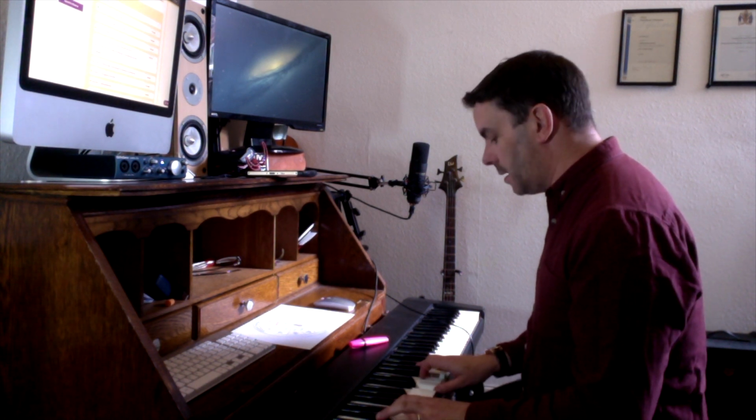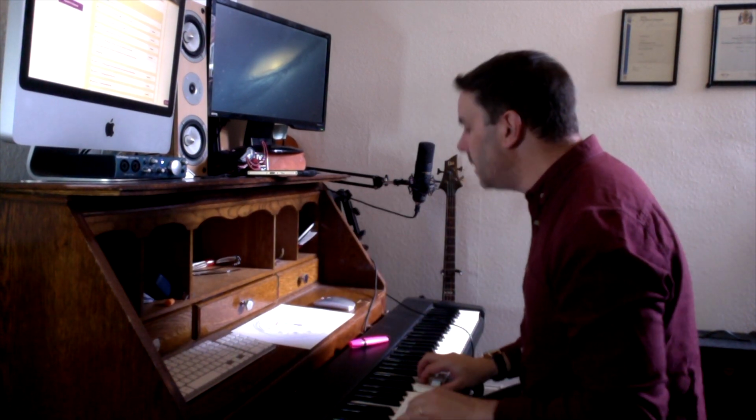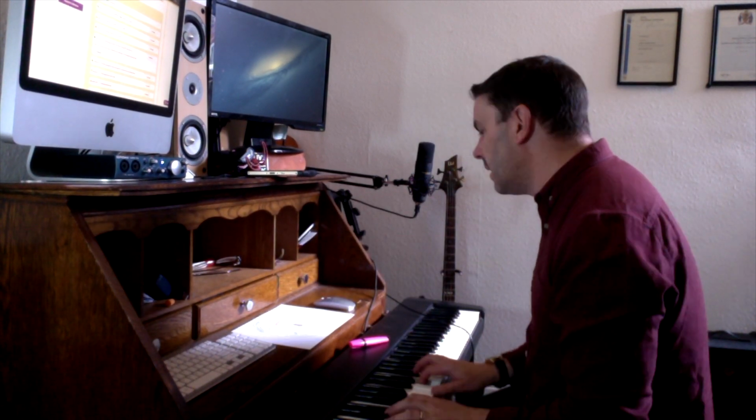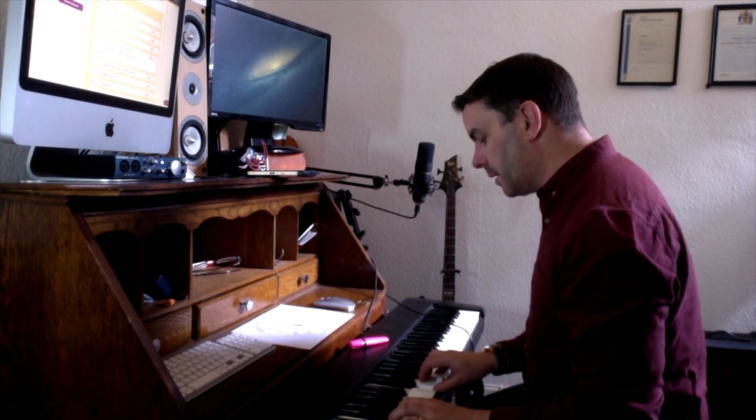Oops, little mistake there. That little mistake could be useful actually, because sometimes you'll make a little mistake and you think, that's not what I intended to play, but it does sound better. For example, where we had a C, D, A, E, back to C. Let's say I put the wrong bass note in. When I get to the D, I'm going to put the wrong bass note in. Kind of works.